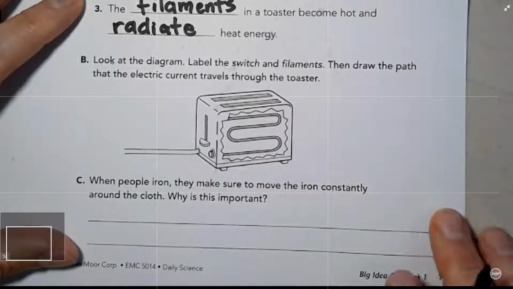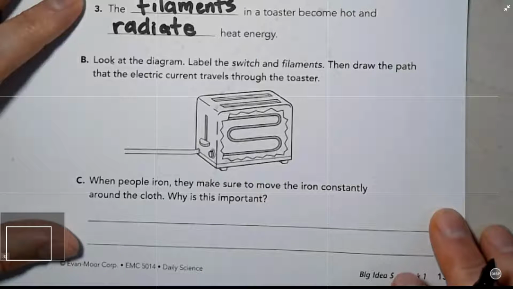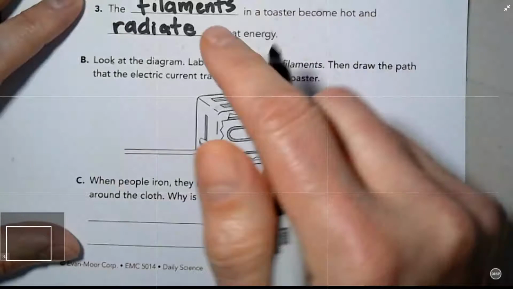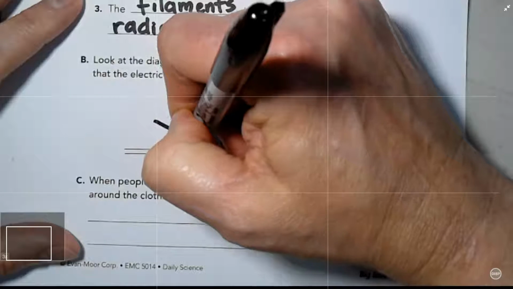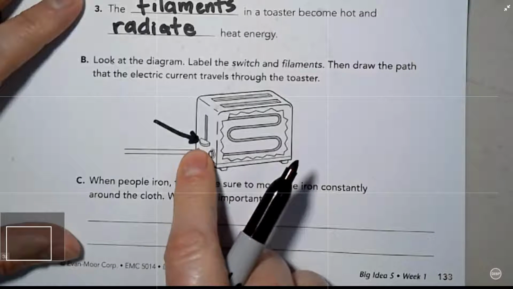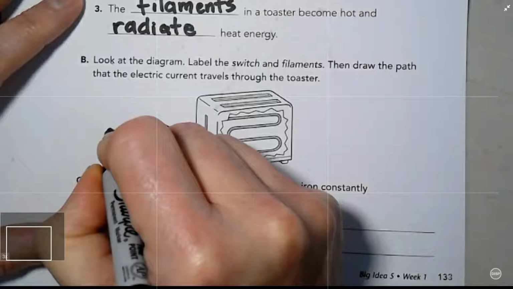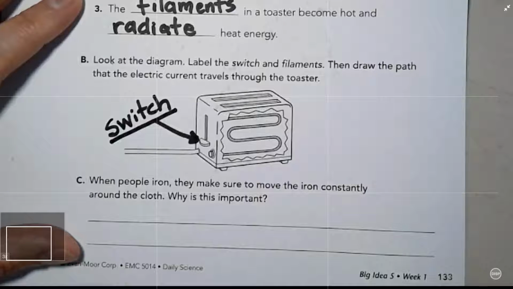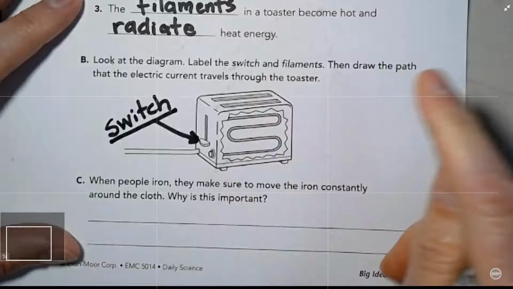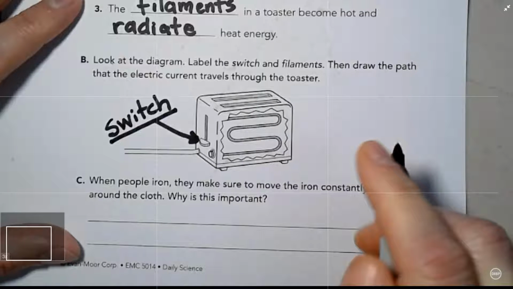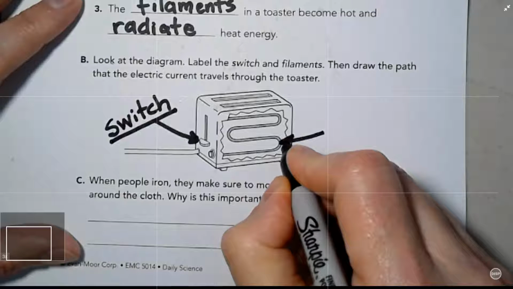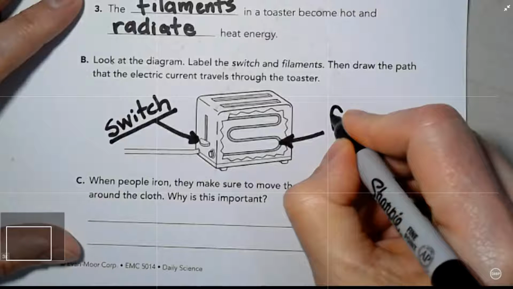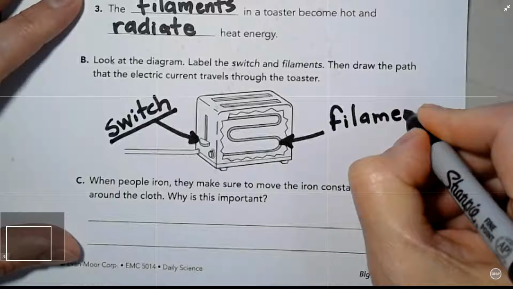Look at the diagram, label the switch and filaments. Now when they're asking us to label something, we need to make sure that we clearly put the switch being the lever, and we just had that earlier, so I'm going to draw a line and an arrow right to the lever. That is the switch. Okay, so I've clearly labeled my switch. And the filaments, and we talked about the filaments being the wires that run through the toaster. Okay, so I'm just going to put my arrow right to the tip of the wire, and that is the filaments.